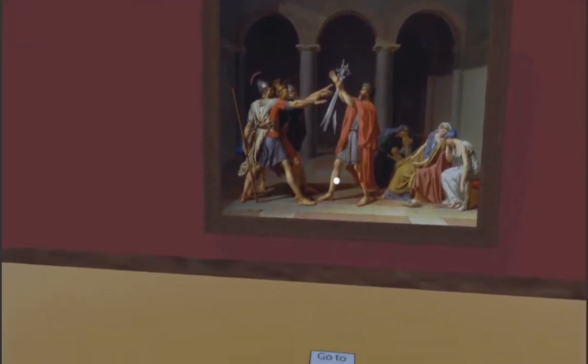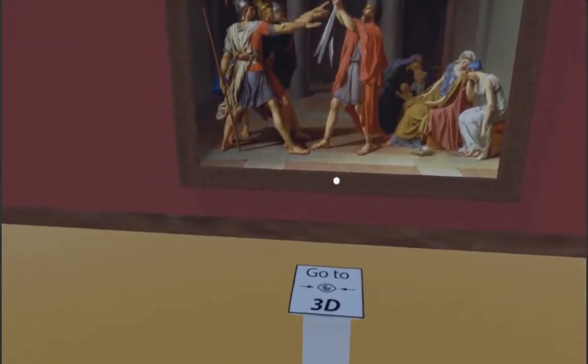When you're ready to enter the 3D environment, approach the pedestal and look at the plaque. The painting will transform itself to where you stand.